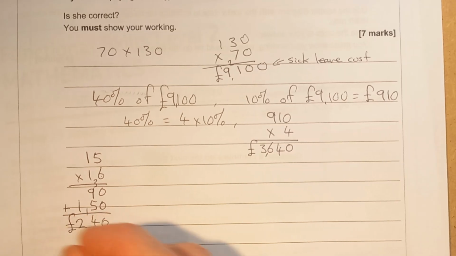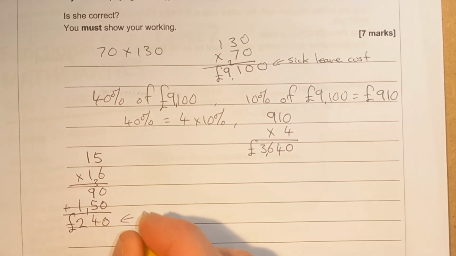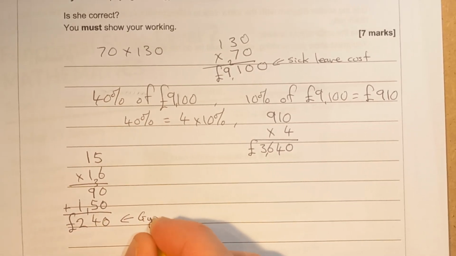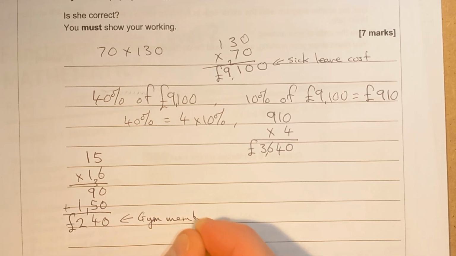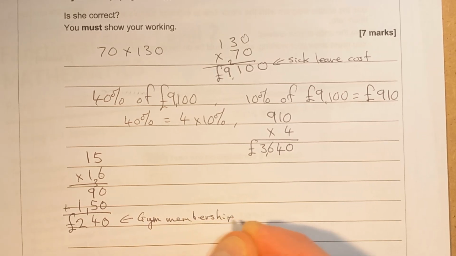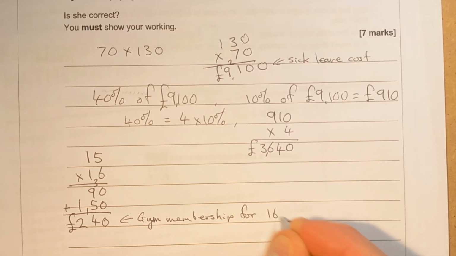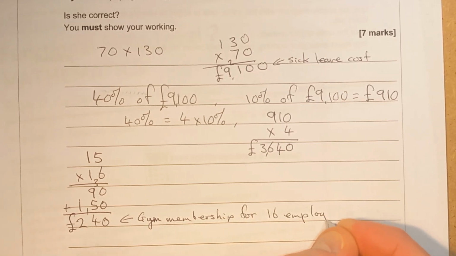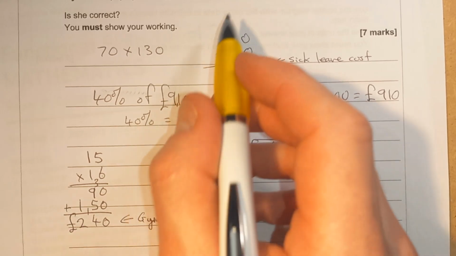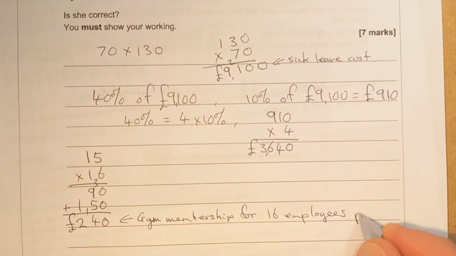This is gym membership for 16 employees, and that's per month.